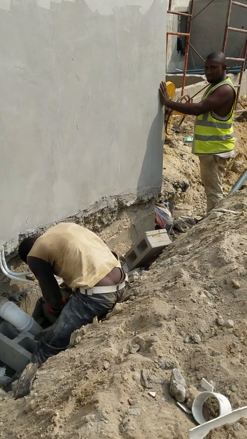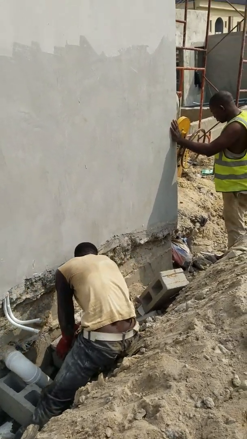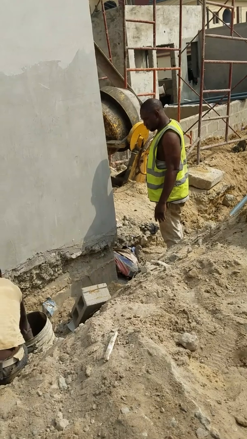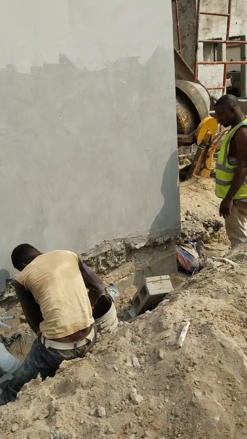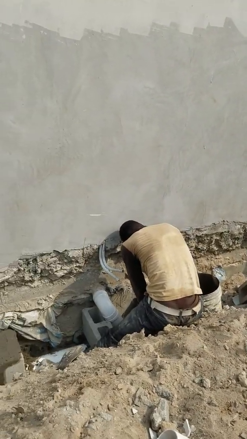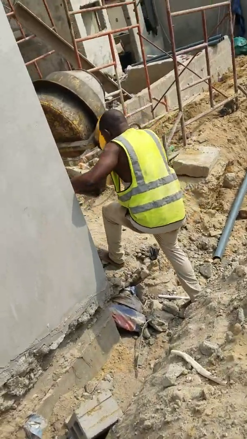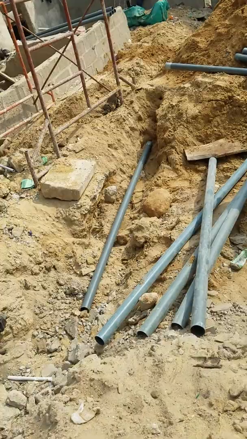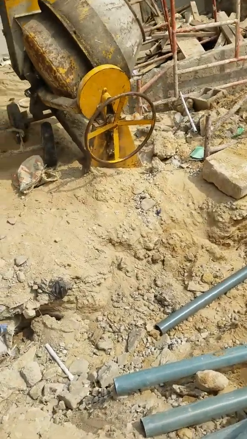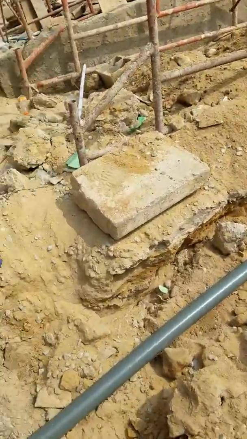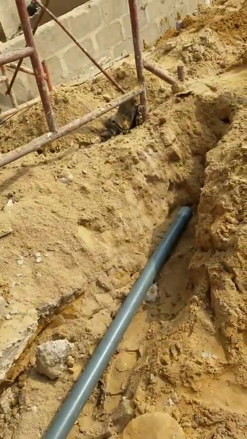When you measure like 2.2 meter from the wall, you see the chamber there. Sure, it is there. So here it is. Then we have the pipe that goes direct to the public drainage, which part of it has been covered, but it's going to be shown in this video on the external.